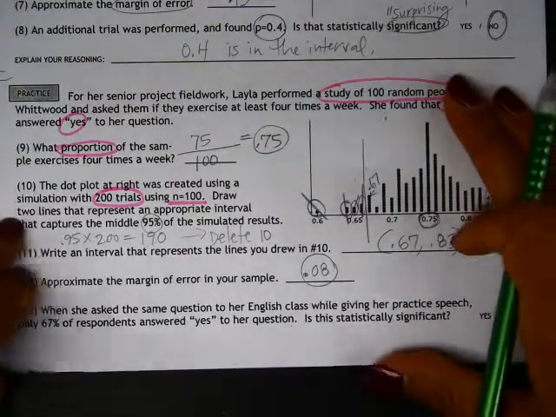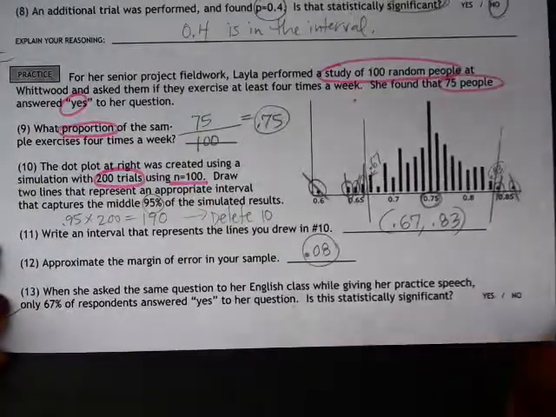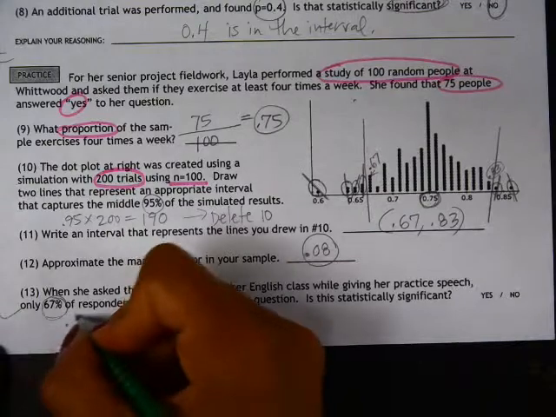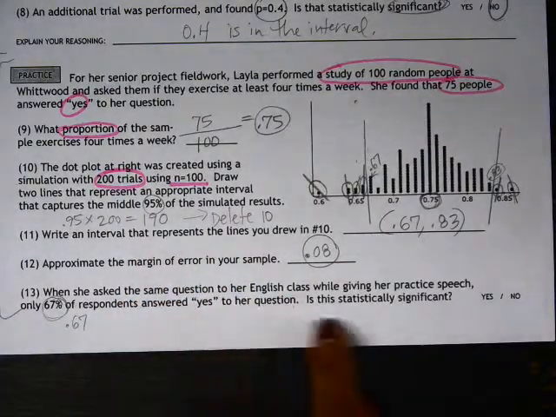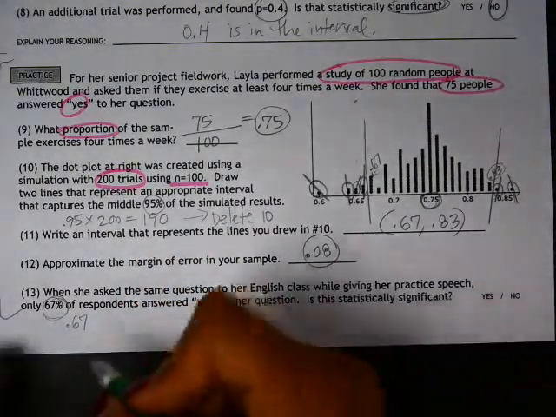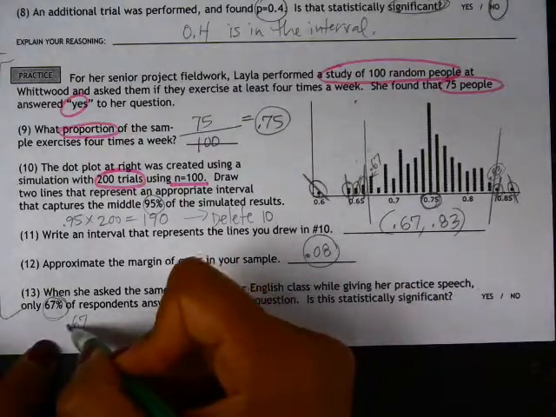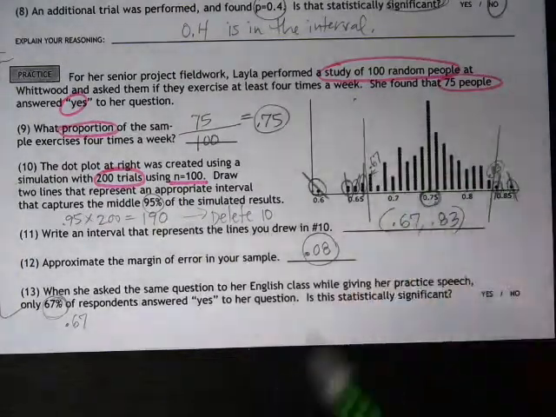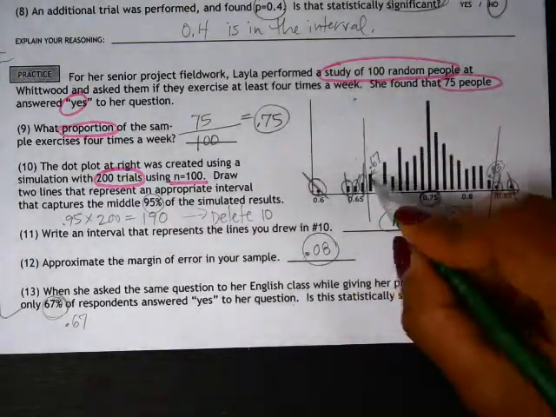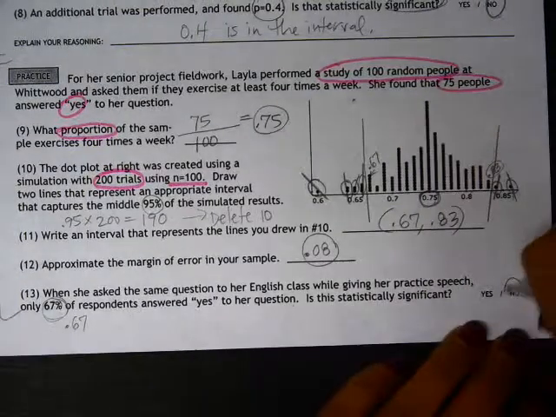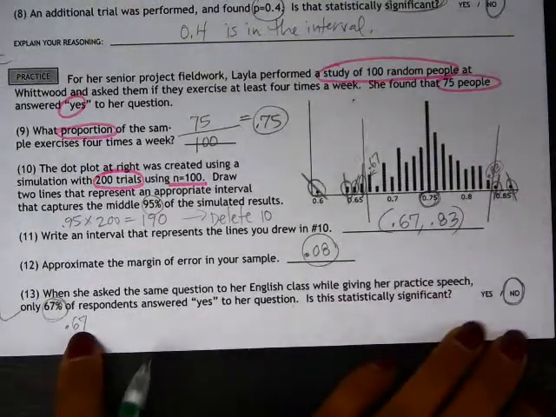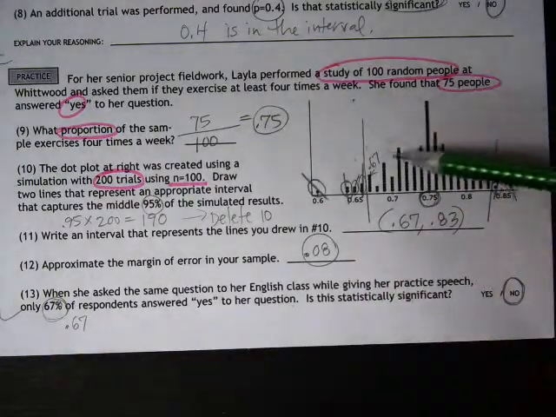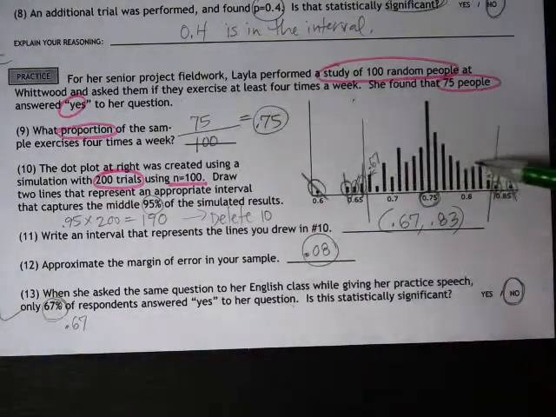The last question is asking, when she asked the same question to her English class while giving her practice speech, only 67% of the respondents, 0.67, answered yes. Is this statistically significant? So we're seeing, is 0.67 a surprising result? In our data here, we can see that 0.67 is barely in the interval. So technically, no, this is not a statistically surprising or statistically significant number. And you could say it's barely in there, but it is in the 95% interval.